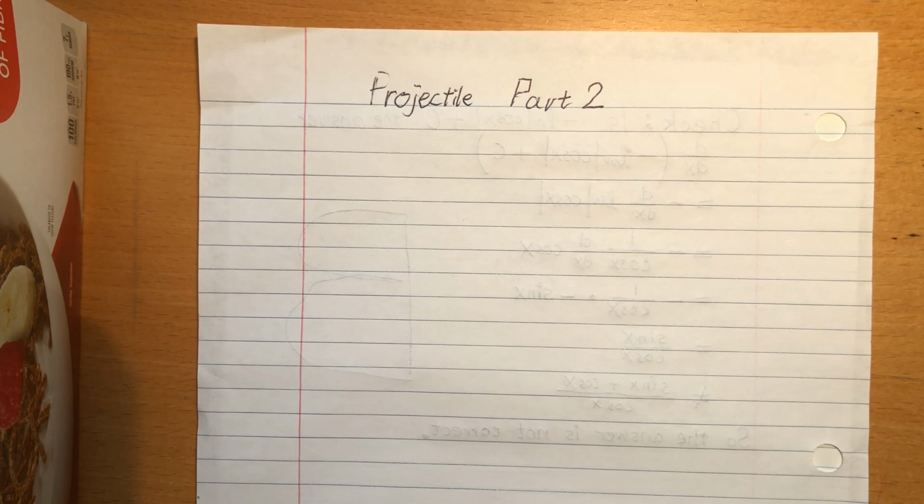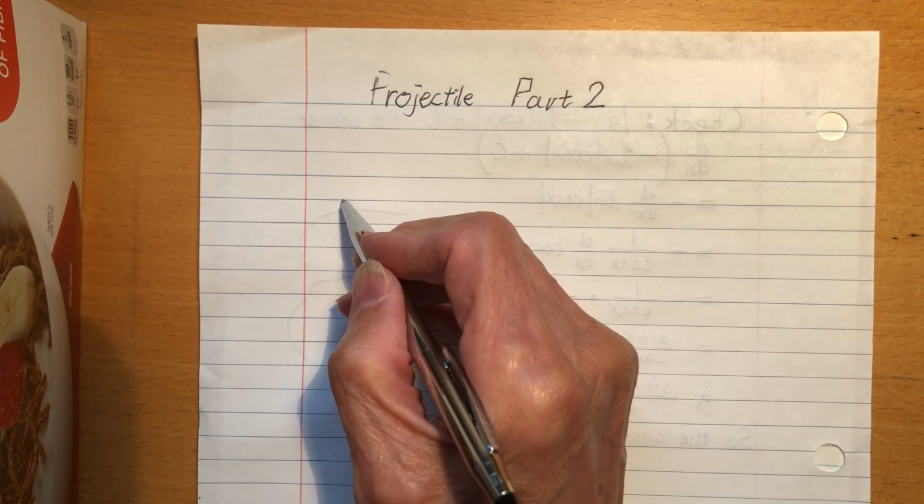Projectile Part 2. This is a continuation of Projectile Part 1. Before I do Part 2, I'd like to make a summary of what we have in Part 1. So Part 1 summary is this.